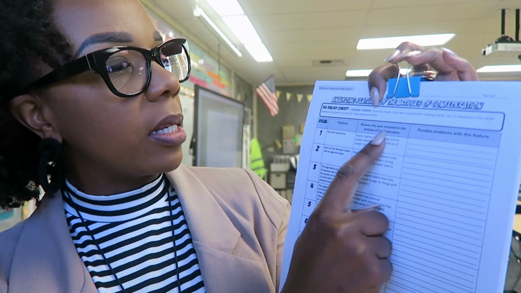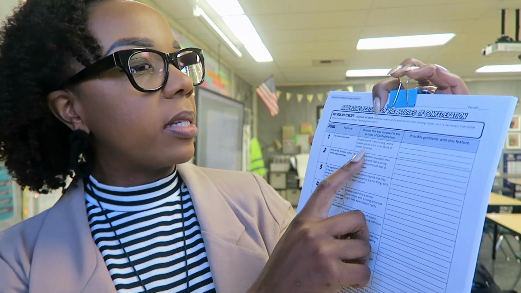Like number 1, it says no chief executive officer, and then it says reason this was included in the Articles of Confederation, so it gives them a reason why they thought this needed to be the case. It says states feared that a strong central leader would result in abuse of power or tyranny, and that's what they were trying to escape from Britain. And then they need to brainstorm possible problems with this, like what are some potential issues that would arise if you have no chief executive officer, no one person that you go to as the lead.